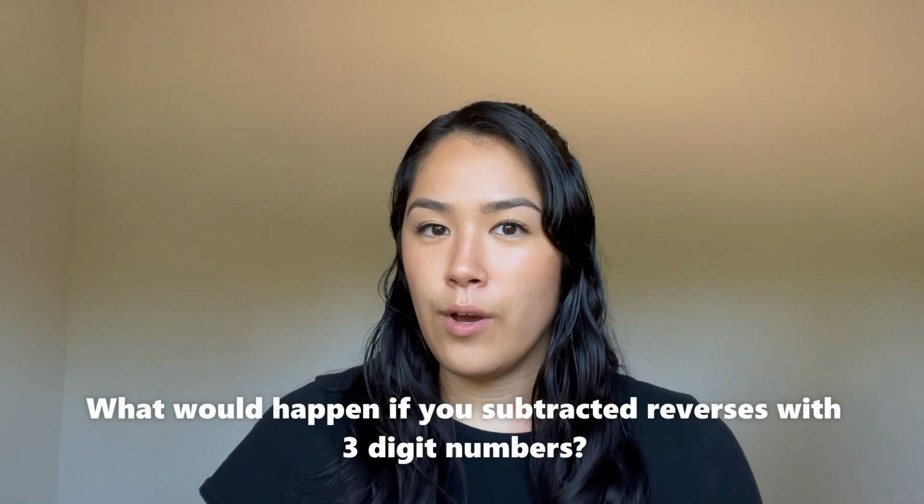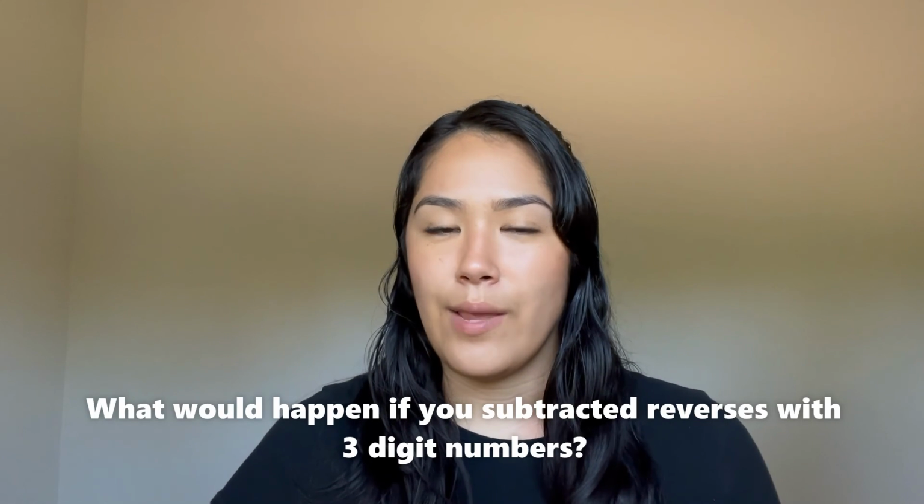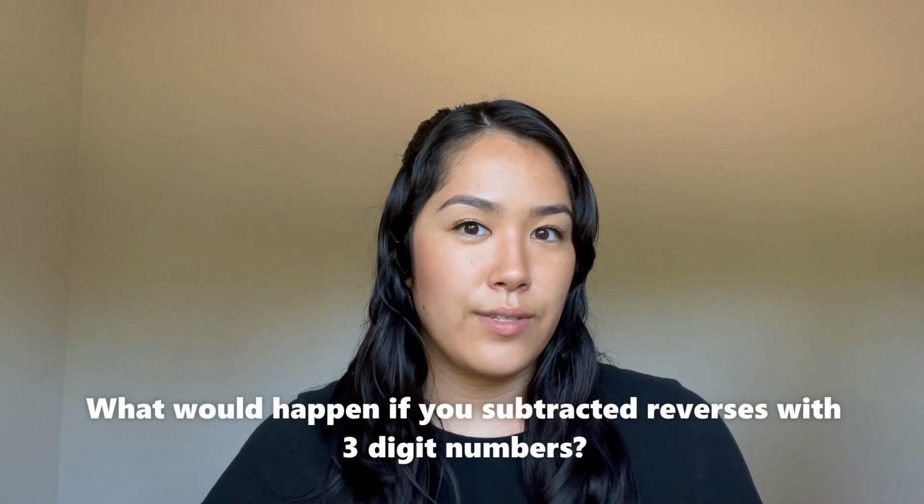In this video, we explored the activity subtracting reverses. If you enjoyed this activity, think about this problem next. What would happen if you did the same thing with 3-digit numbers?